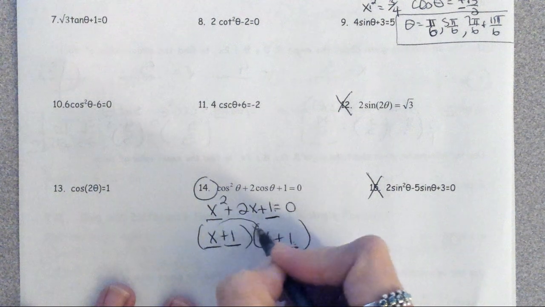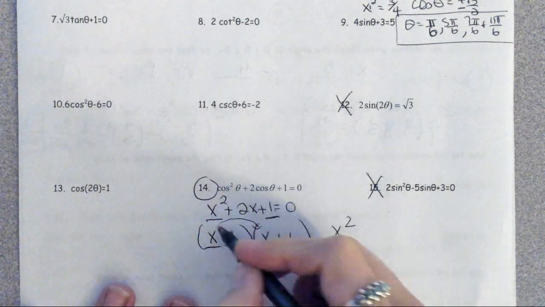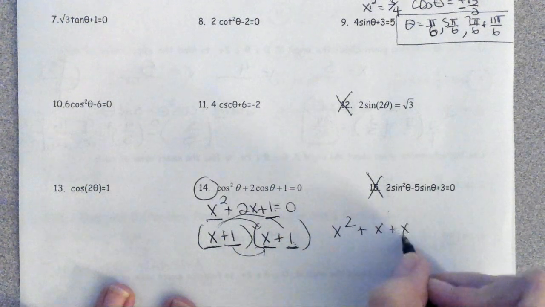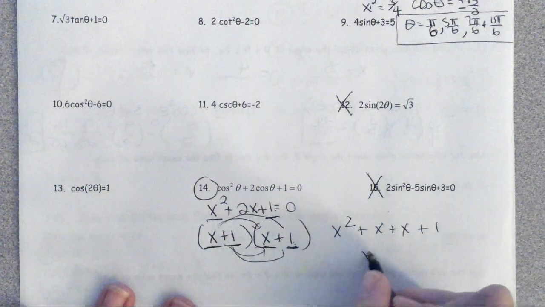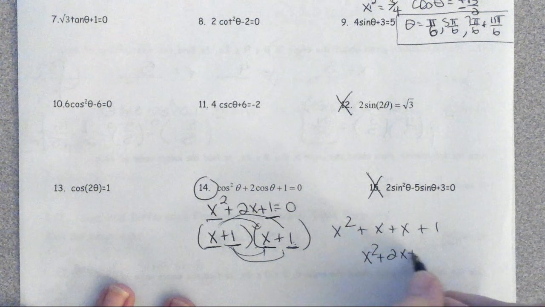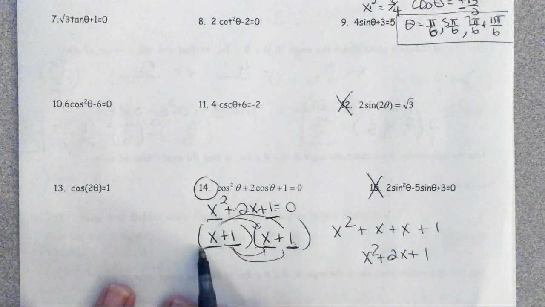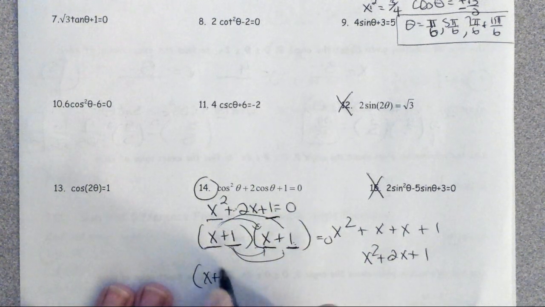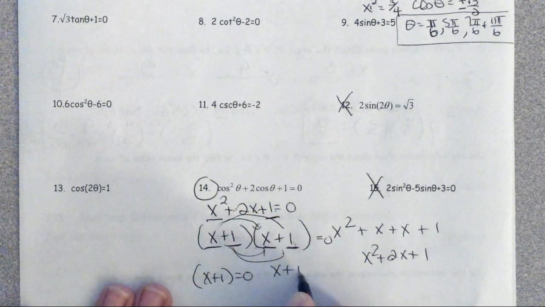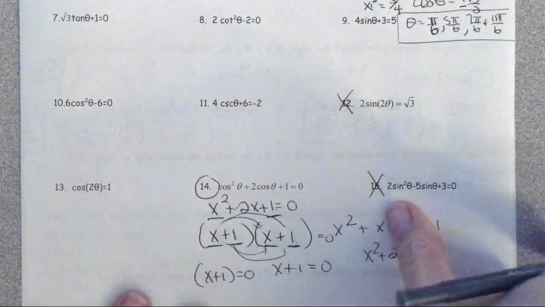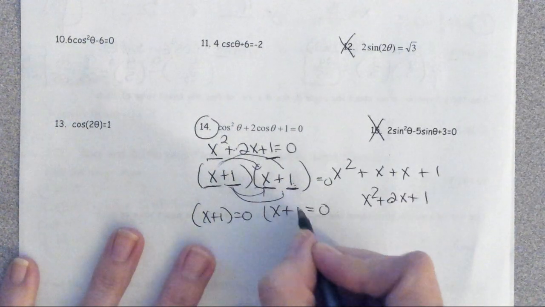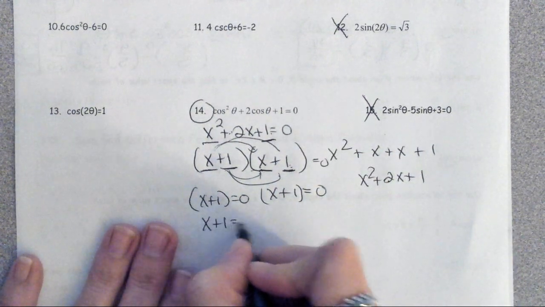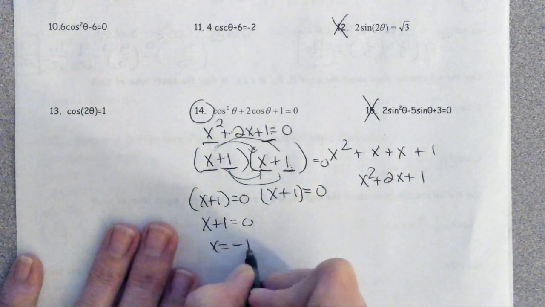So here's my check. X times x, x squared. X times 1 is x. 1 times x is x. 1 times 1 is 1. Did I get what I wanted? Yes. So I guessed and I checked. So these are my answers. So I write x plus 1 equals 0, x plus 1 equals 0. Well, there's no reason to solve this problem twice. I'm just going to do it one time because they're the exact same problem. I'm going to subtract 1 from both sides and get x equals negative 1.